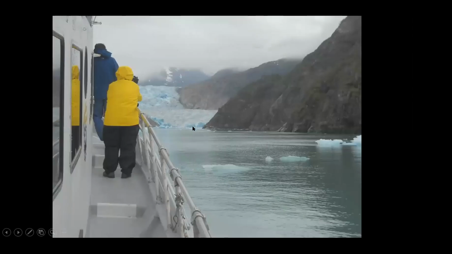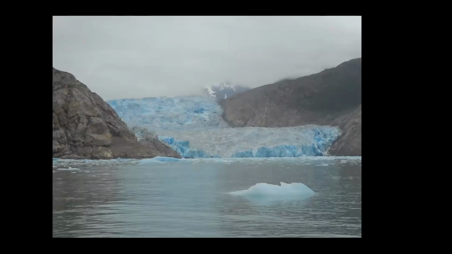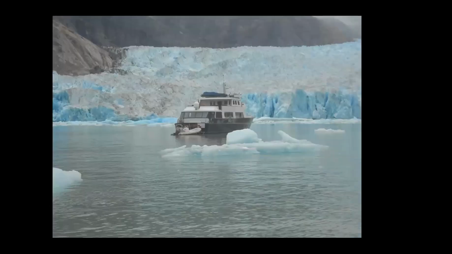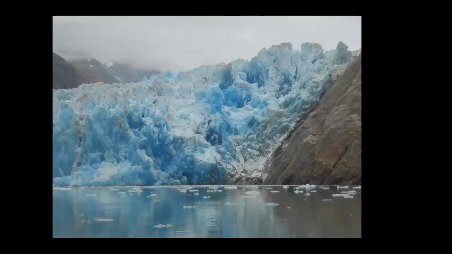And eventually we make it to the end of Tracy Arm, and here is the Sawyer Glacier coming down into the water. A closer view. So again, you notice the blue color of the ice. Here's the boat that got a little bit closer than we did. You don't want to get too close because large pieces can break off and fall into the water, which puts up a significant wave.